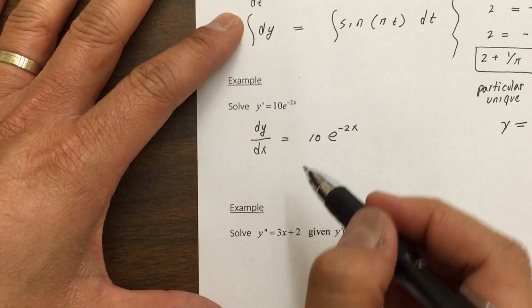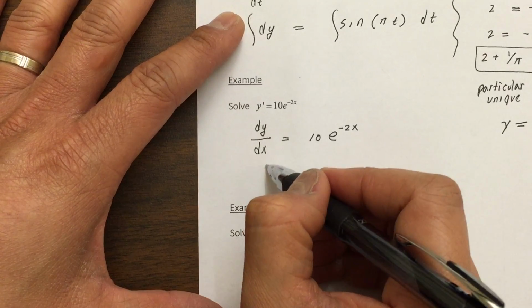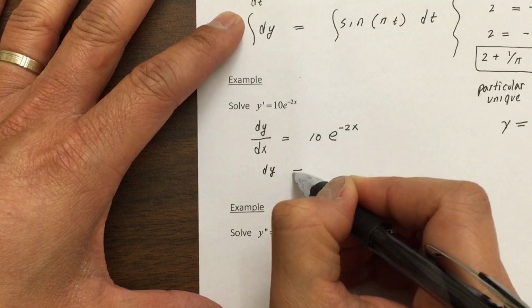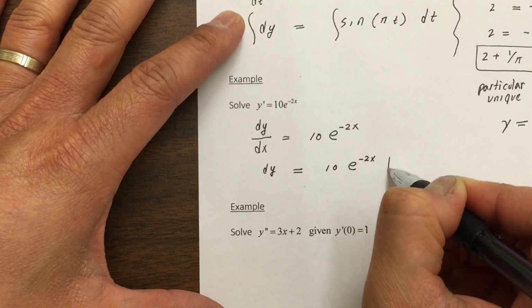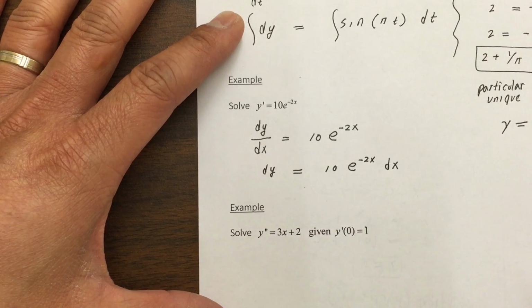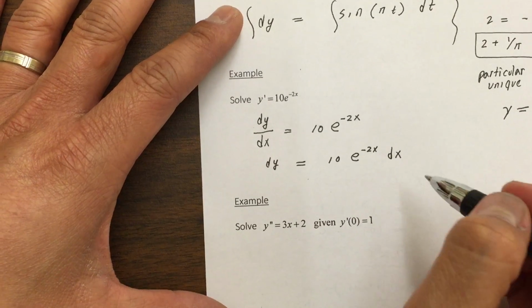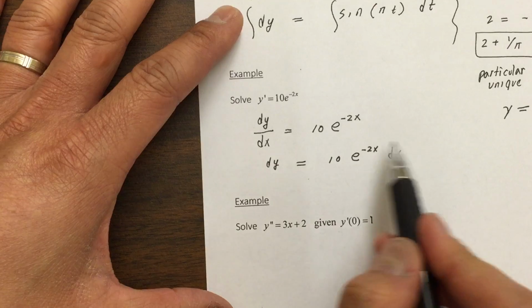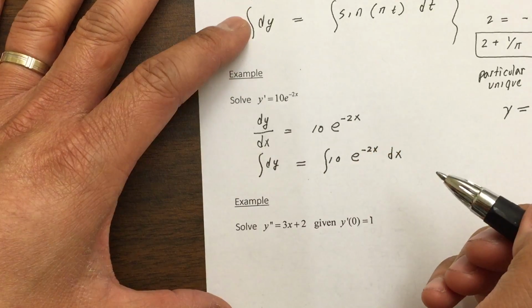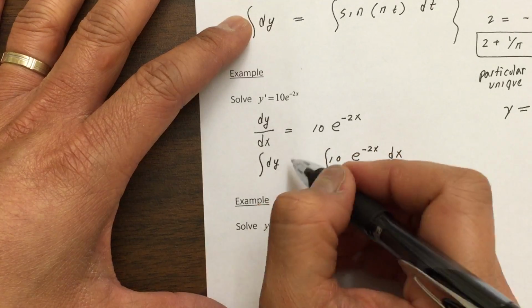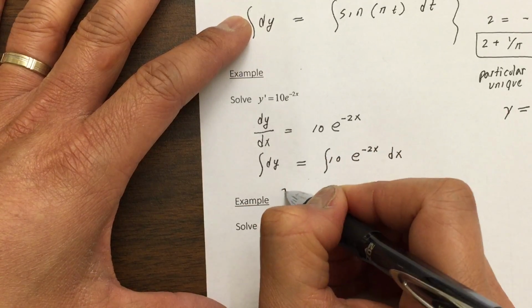First thing I am going to do is separate the variables. So move the dx to the right side of the equation, so that it looks like that. The next thing I do, once I have separated the variables, is integrate both sides of the equation. The left side gives me y.